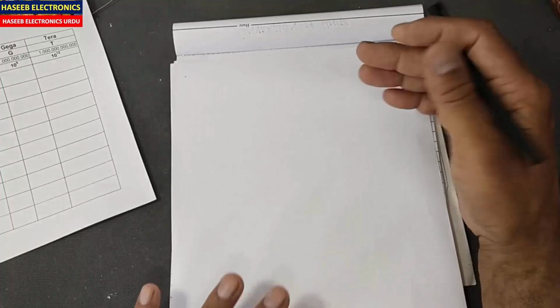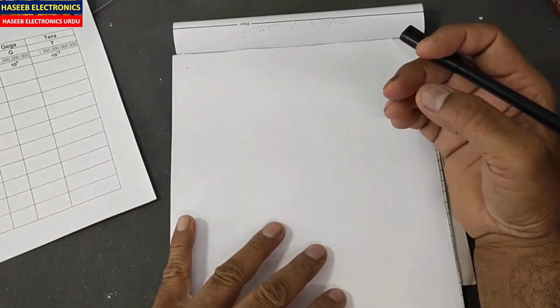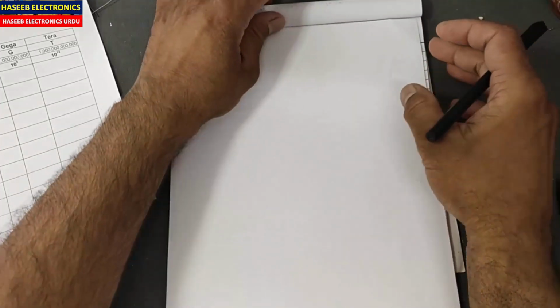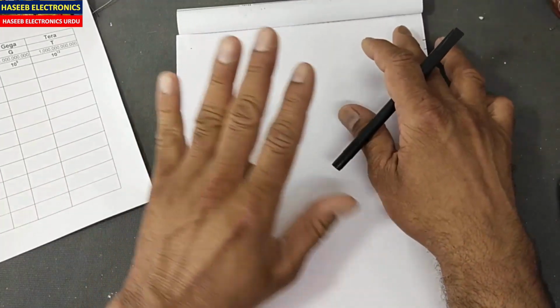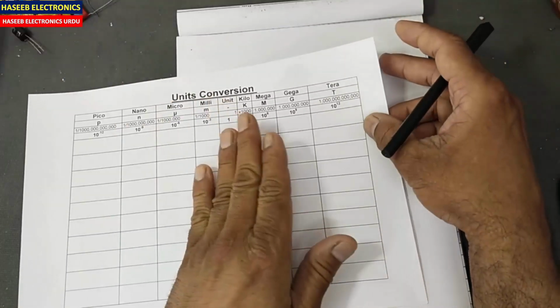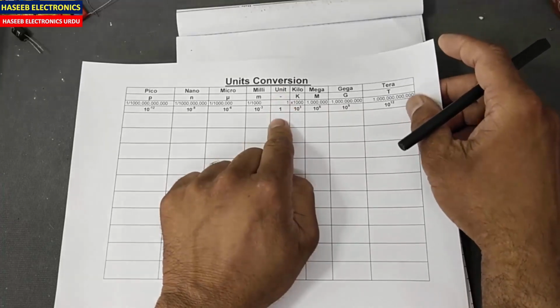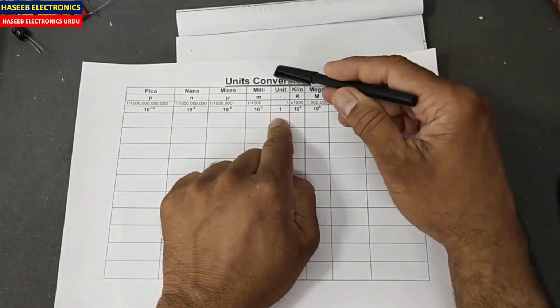To understand this unit system, I will give an example, and after that we will make conversions. It will become very easy to understand this structure. We have one base unit. It is a number system.